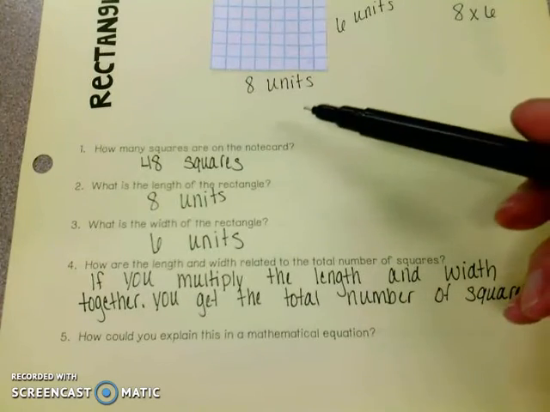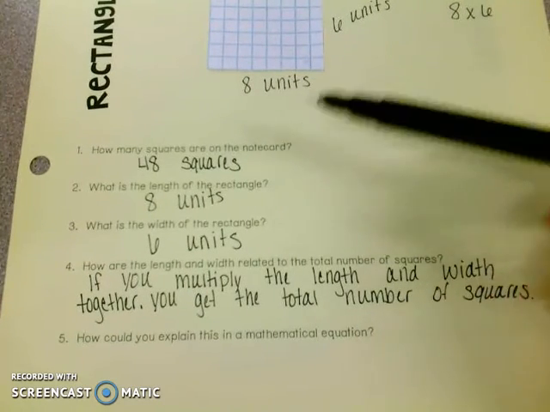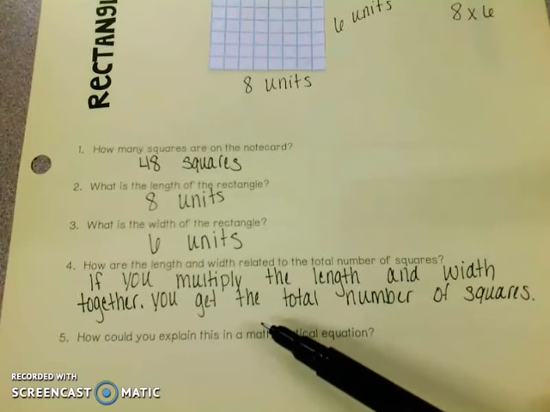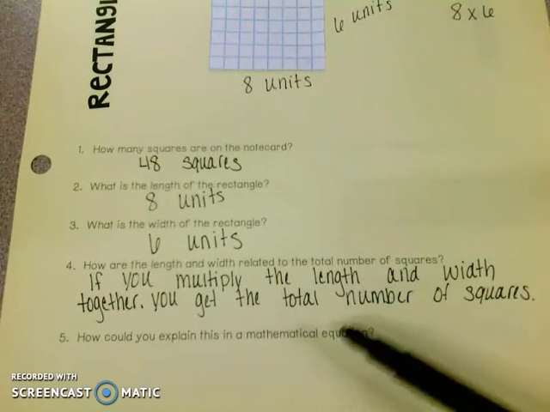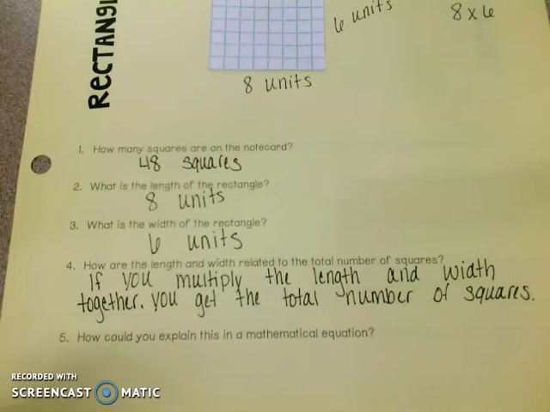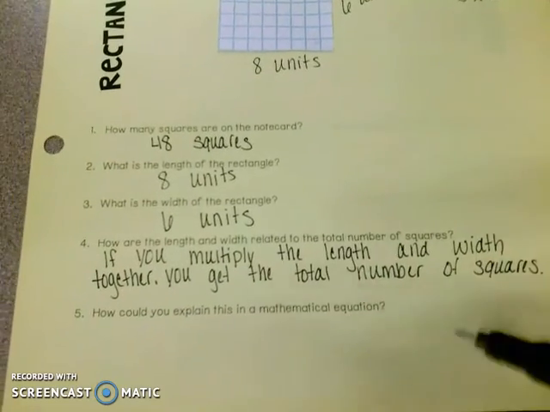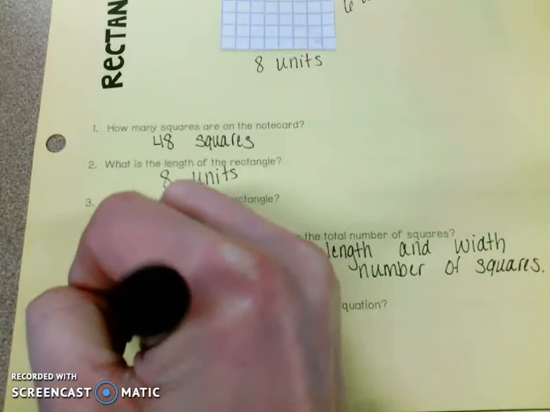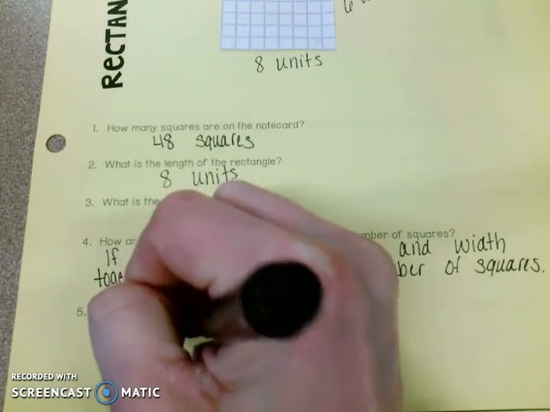So what we could say, how we could put that into words, is that if we multiply the length and width together, that's 6 times 8, we get the total number of squares, which is the area. And that's why we refer to area as square units, because we're referring to the number of squares inside that shape. So in a mathematical equation, we would say that area equals length times width.